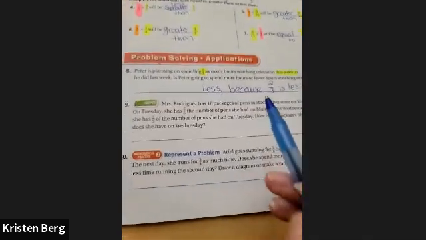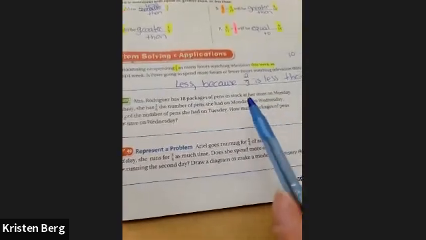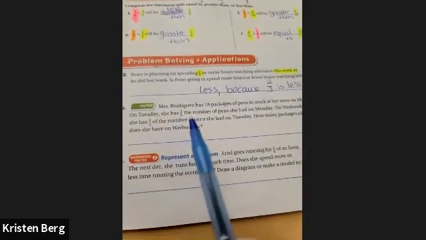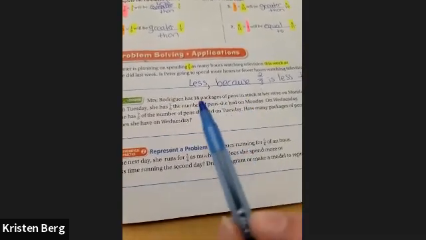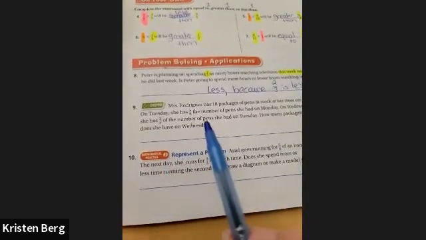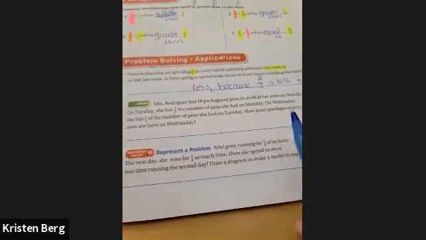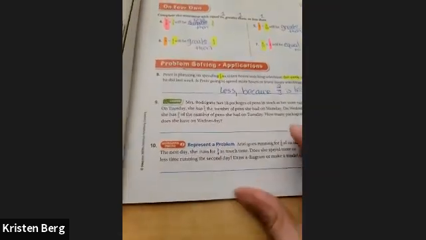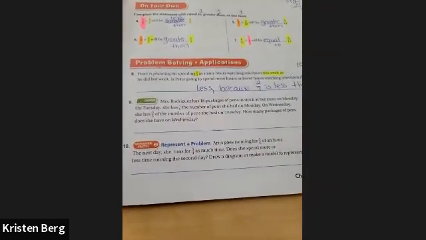All right, next it says Ms. Rodriguez has 18 packages of pens in her stock at her school on Monday. On Tuesday, she has 5/6 the number of pens that she had on Monday. But on Wednesday, she had 2/5 of the number of pens that she had on Tuesday. How many packages of pens does she have on Wednesday? In order to do this, we should be taking this one step at a time.